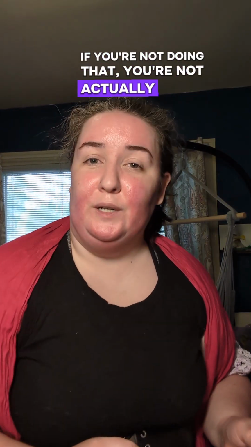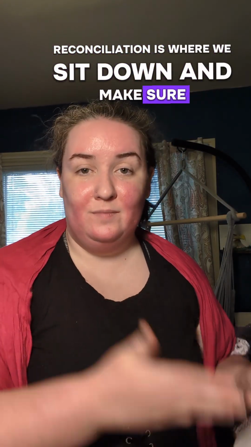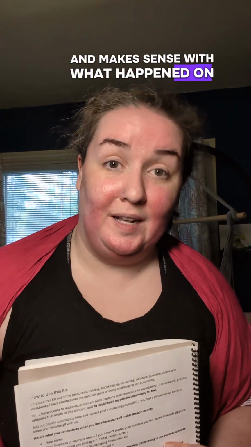Also in part two, and the most important step in doing your bookkeeping, is reconciliation. We need to be reconciling our bank accounts and credit cards every single month. If you're not doing that, you're not actually doing your bookkeeping. Reconciliation is where we sit down and make sure that what's in QuickBooks matches and adds up and makes sense with what happened on your bank statement.